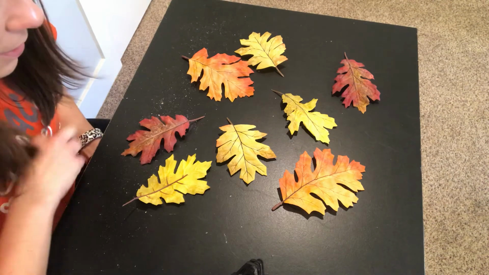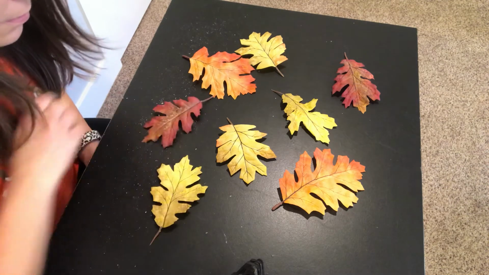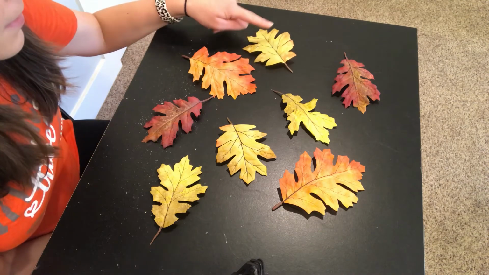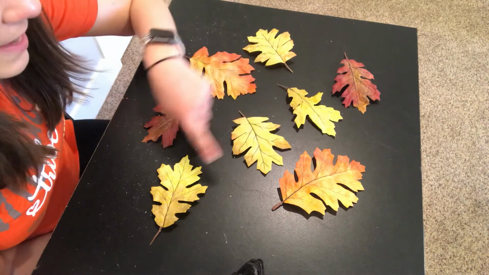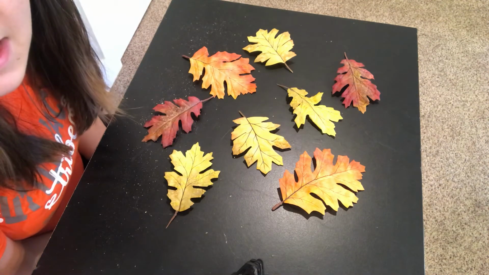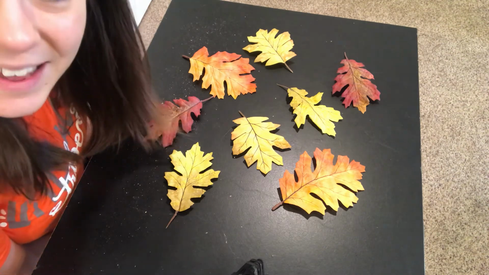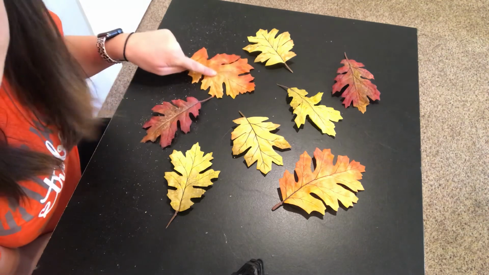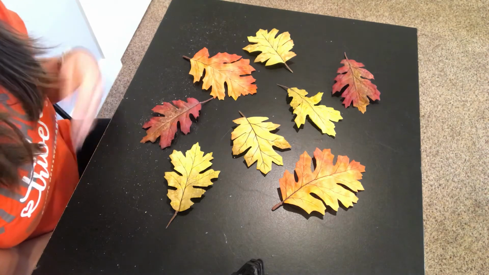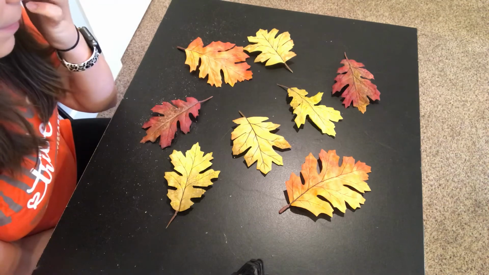How many leaves are yellow? So like this color, yellow. How many of the leaves are yellow? 1, 2, 3, 4. We have 4 yellow leaves. What about red? How many red leaves do you see? I'm sorry, I already asked about red. What about orange? These are the orange ones. How many orange leaves do you see? 1, 2. There are 2 orange leaves.